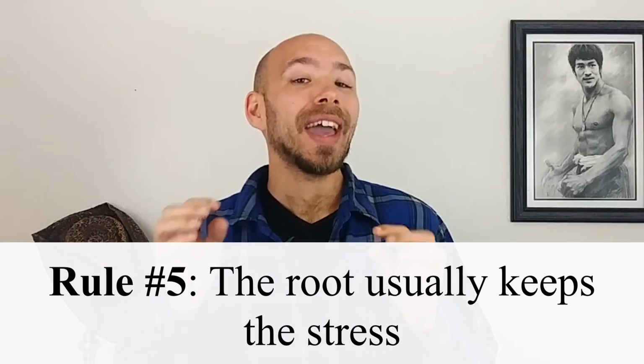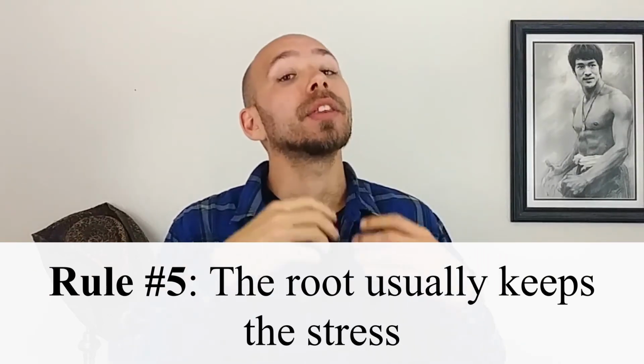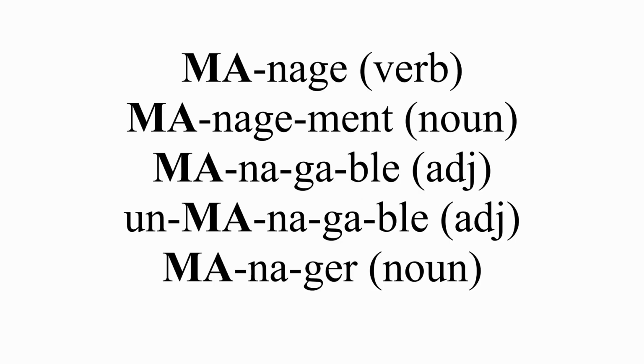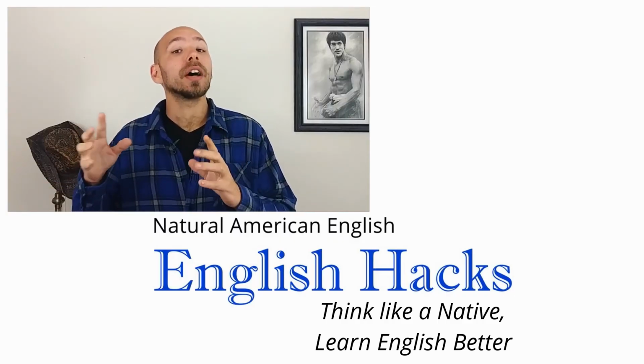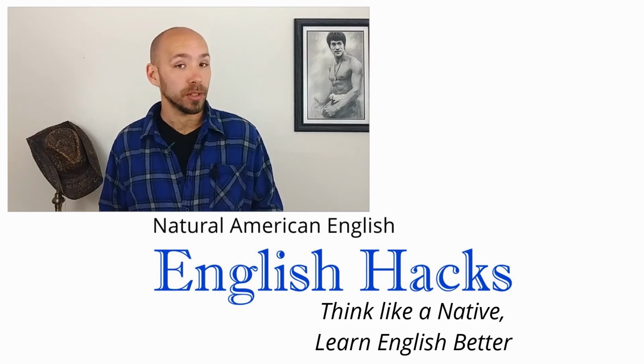The 5th rule is one of the single most useful rules, especially when we're talking about words that are 3 or more syllables. If a word is created by adding to a root, then the root will usually keep the stress. For example, manage, management, manageable, unmanageable, manager. Using these rules to help train your ears will make it a lot easier to hear the stress in longer words and even in other types of words like two-syllable prepositions.